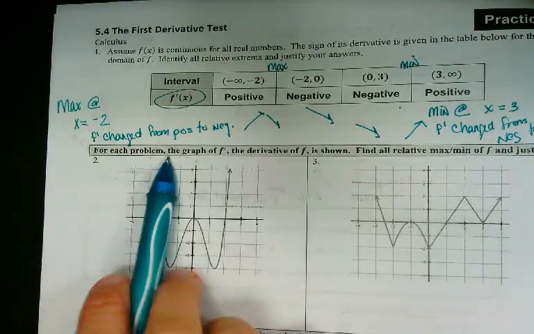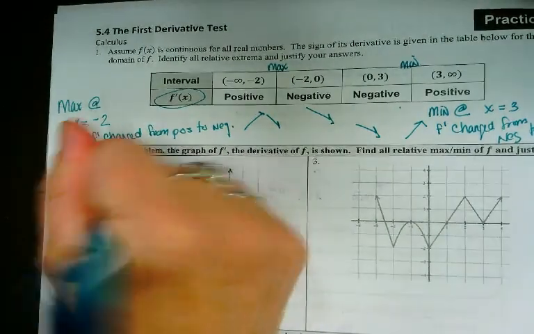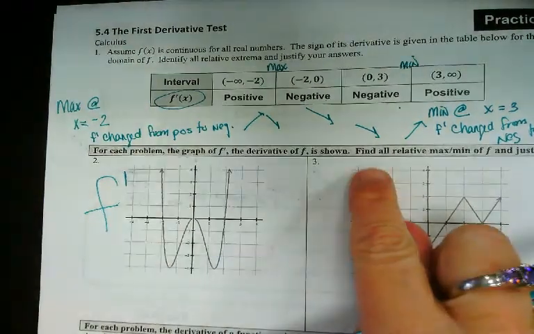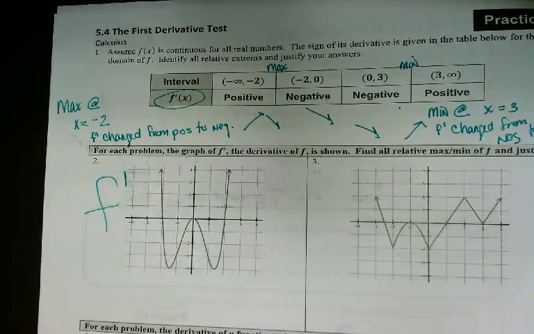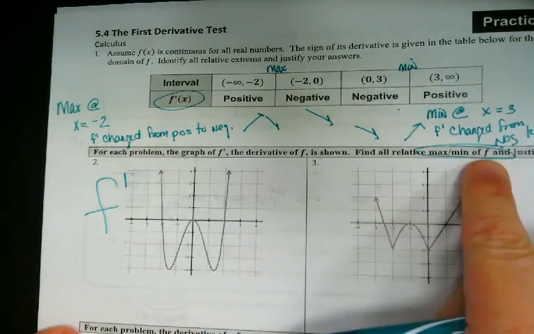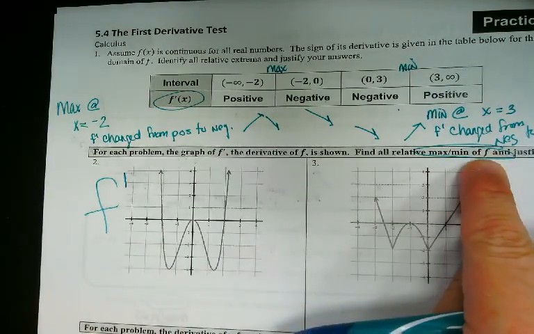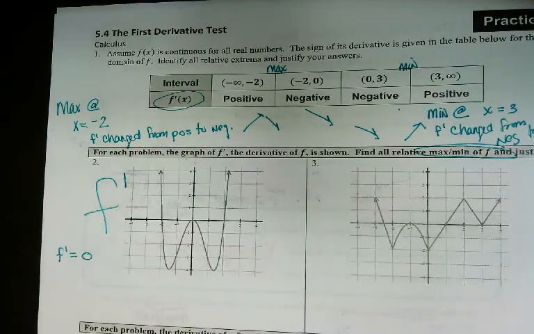So for each problem, it says the graph of f prime, the derivative, is shown. So the first thing I always do is really just label it so I know who I'm talking about. Find all relative maxes and mins of f and justify. Okay, now it's not the max and min of f prime, it's the max and min of f. So if I want a max or a min, I have to first find the critical points of f. I have to know when the derivative is equal to 0.